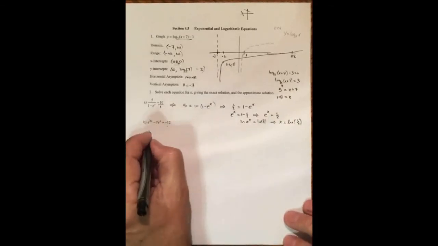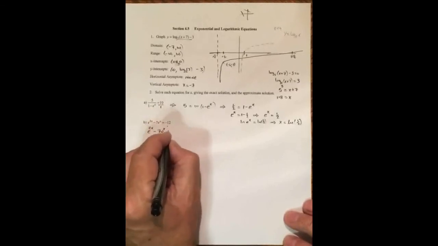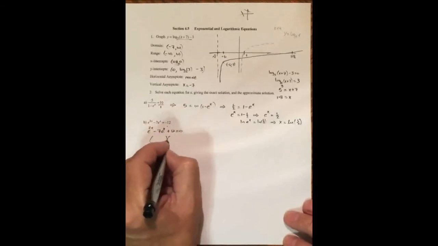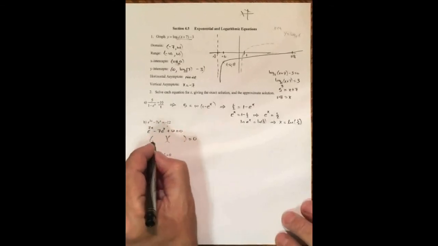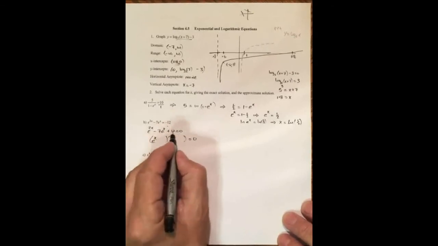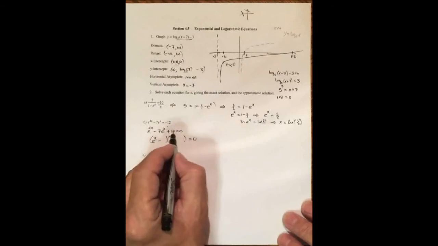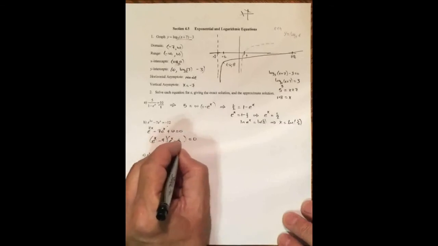Okay, B. Look what we're going to do here. We're going to have e to the 2x minus 7 e to the x plus 12. And how about this? Look at this. Isn't this pretty? From what we did in an earlier worksheet, we can guess that this is going to be e to the x and e to the x. Now that sign is positive, so they're both negative. And we want the factors of 12, which add up to 7. That's 4 and 3.